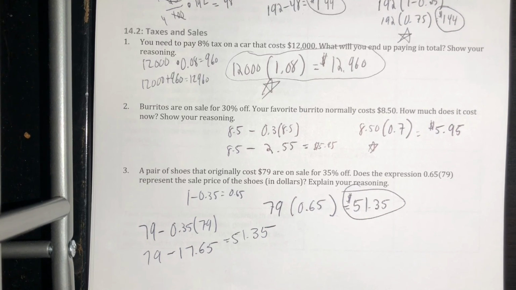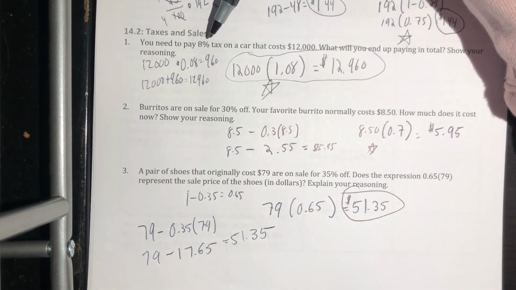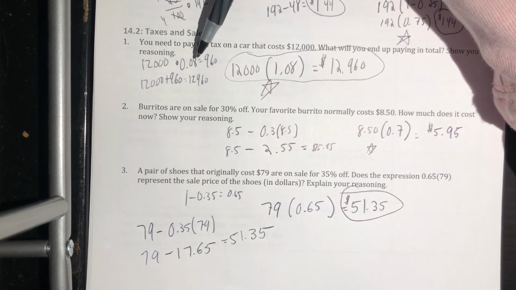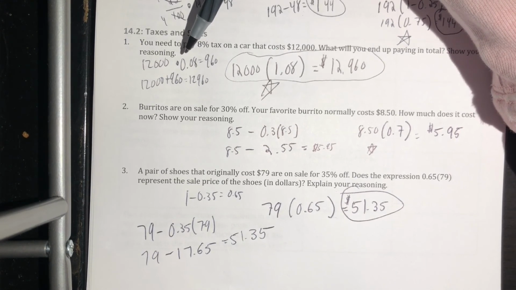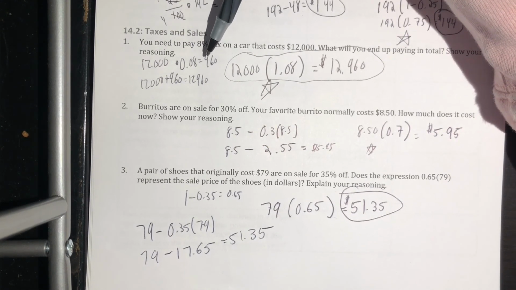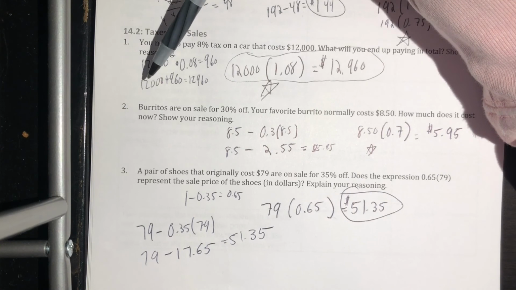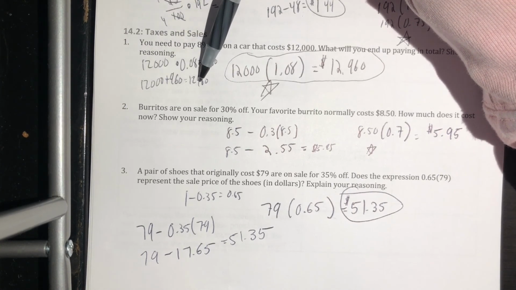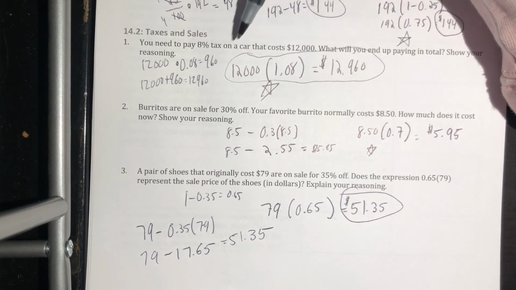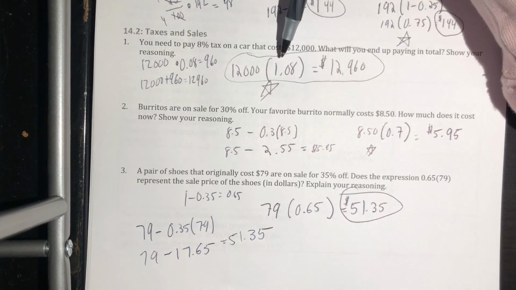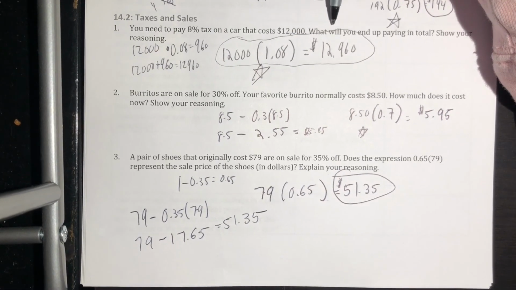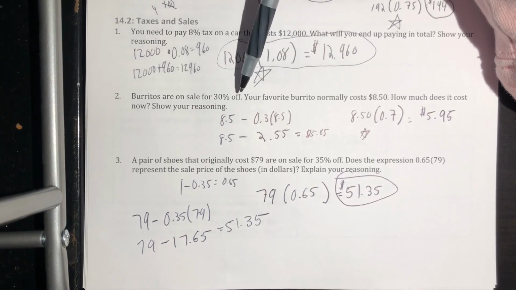All right, so just a little bit more of the same. Sales tax works the same way. It's 8% added on. So 8 out of 100 is 8 hundredths. 12,000 times 8 hundredths is 960. So 12,000 plus 960 in tax gets me that total. Or, again, the better method, multiplying is the only step. 12,000 times 1.08 gets you 12,960.